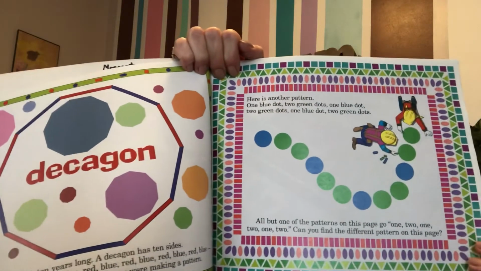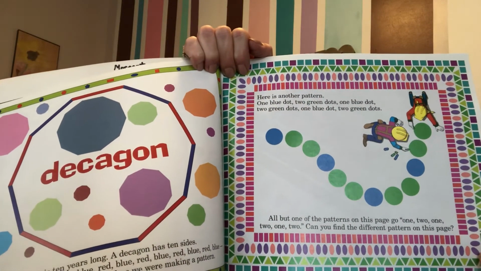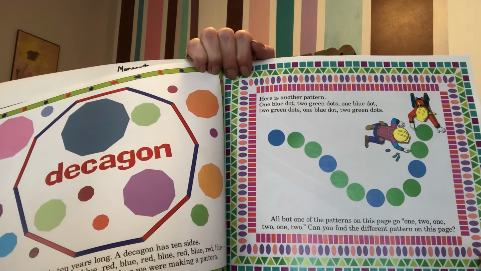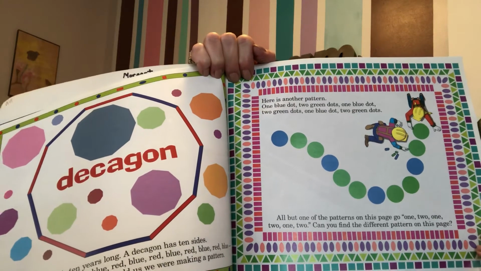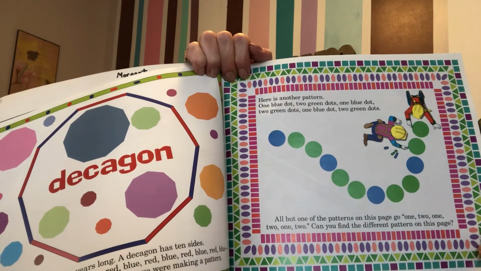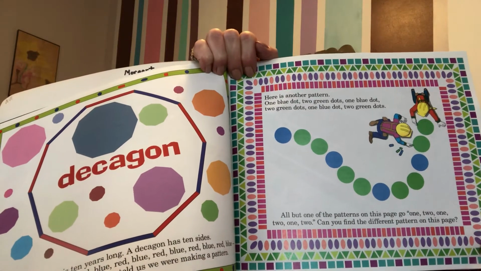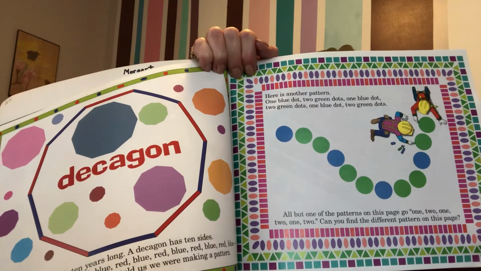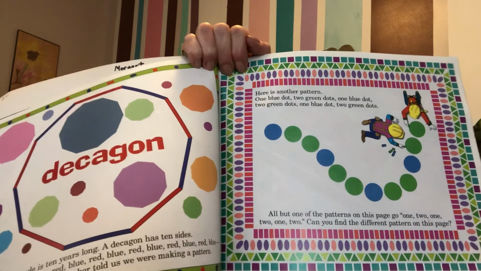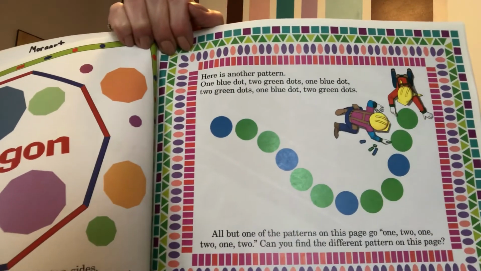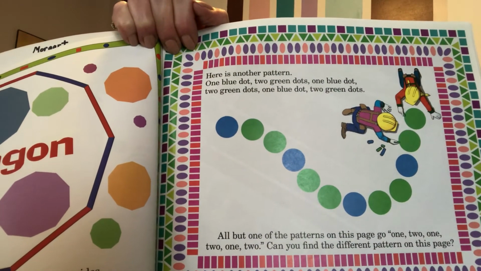Here's another pattern. 1 blue dot, 2 green dots. 1 blue dot, 2 green dots. All but one of the patterns on this page go 1, 2, 1, 2, 1, 2. Can you find the different pattern on this page? Do you see one that doesn't go 1, 2, 1, 2?